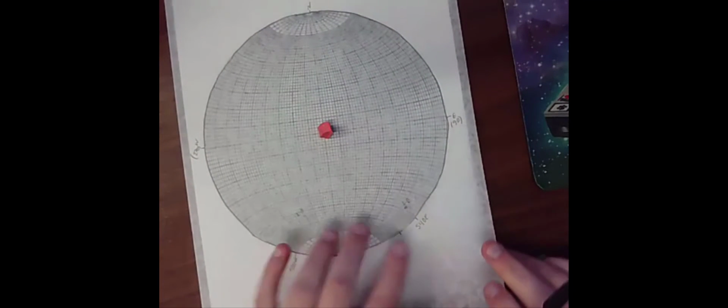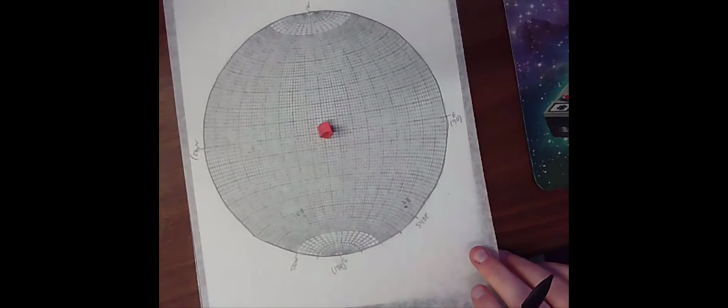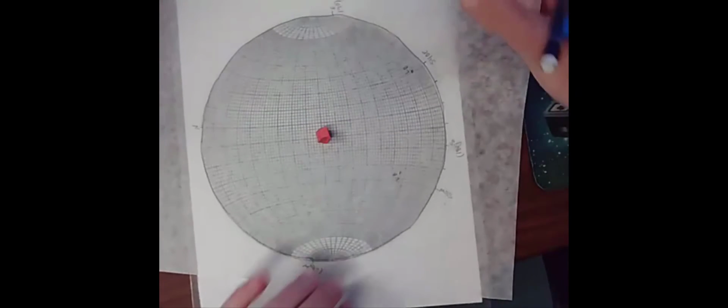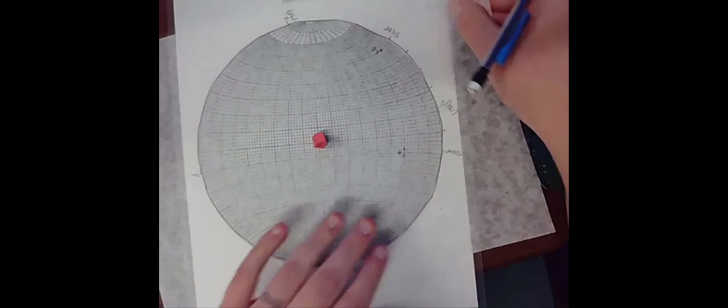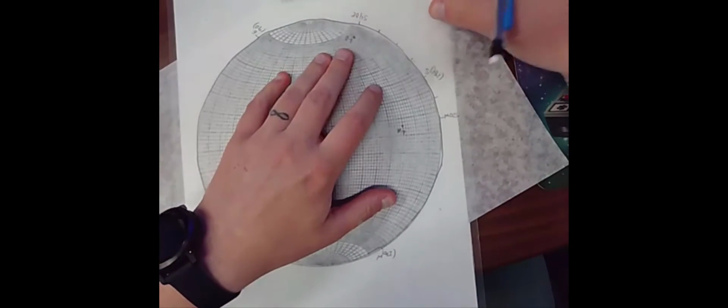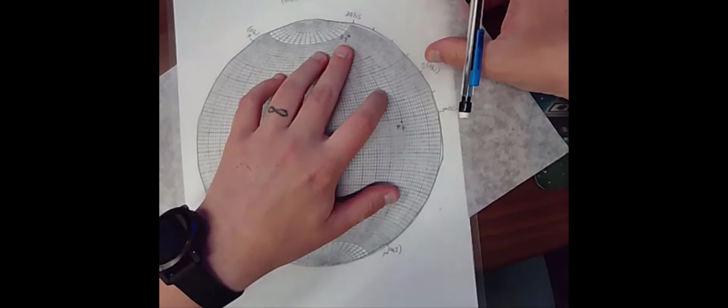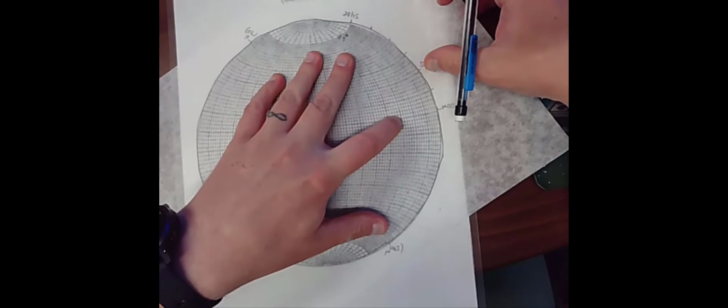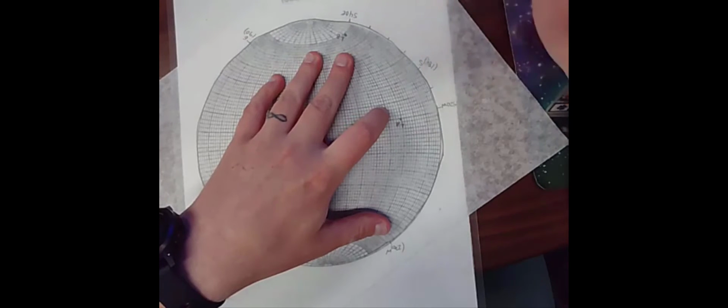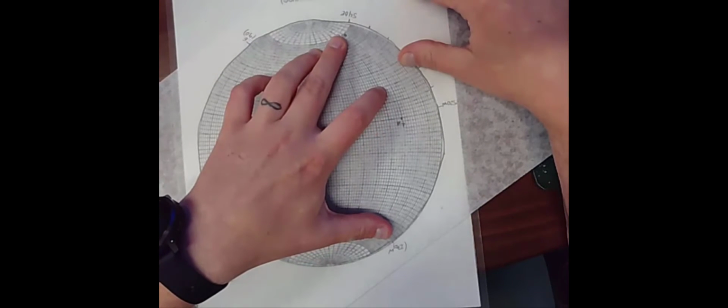Okay, so let's fit both of these to a plane. And I'm going to do this in green just so that it's clear that it's matching up with our green plane on the example that I just did.